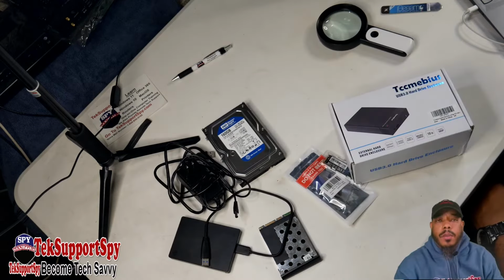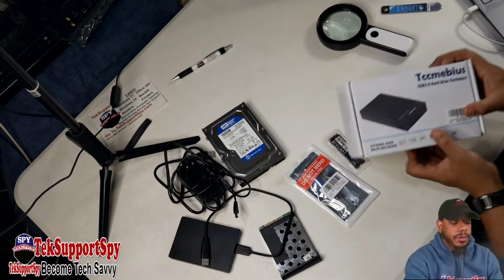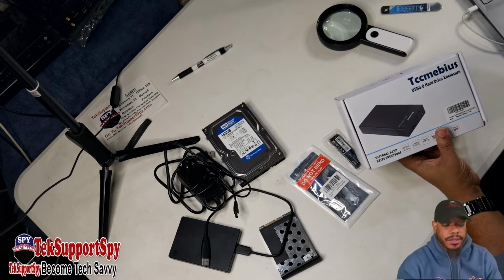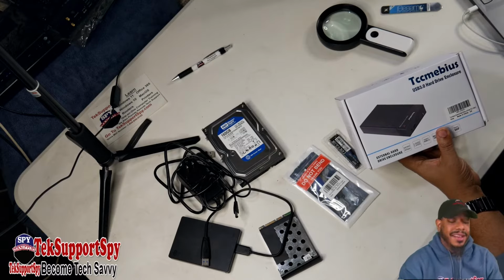All right, so let's talk about hard drive enclosures, right? So this is a hard drive enclosure that I got off of Amazon, and I can't even pronounce this. I want to say Kumsa. Just joking. Don't kill me.